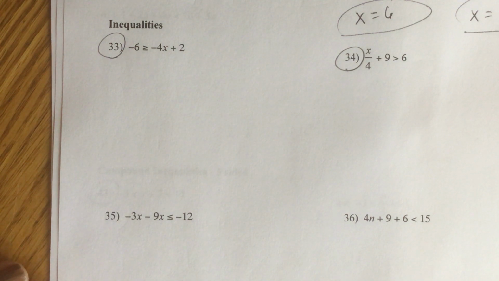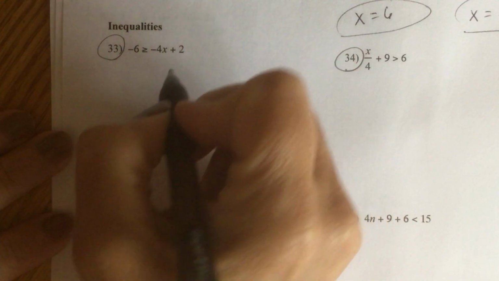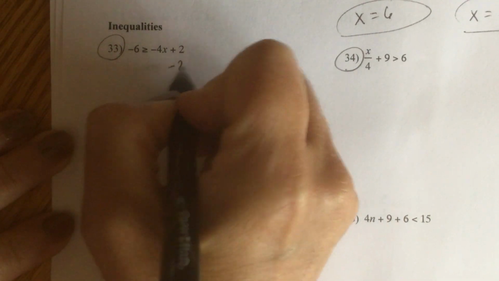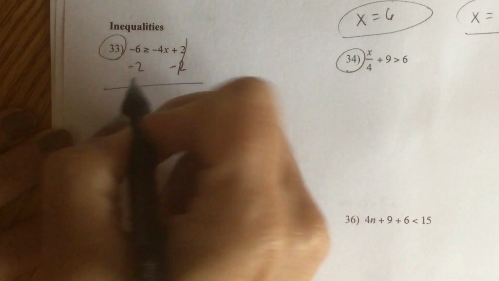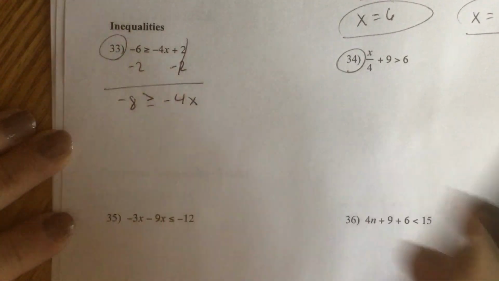Alrighty, on this video, I'm going to explain how to do some inequalities. So the rules are very similar as when you solve equations, just a couple extra things. So we're going to start by subtracting 2 from both sides. So I get negative 8 is greater than or equal to negative 4x.